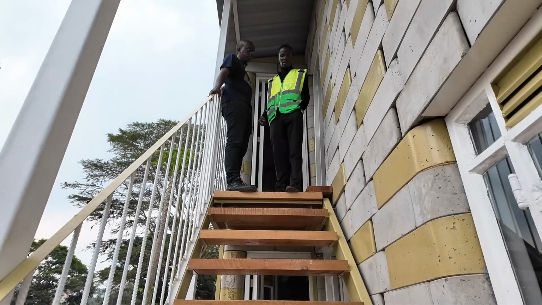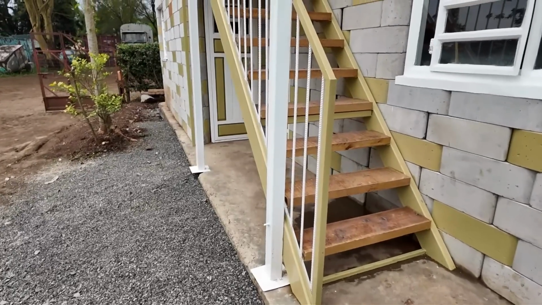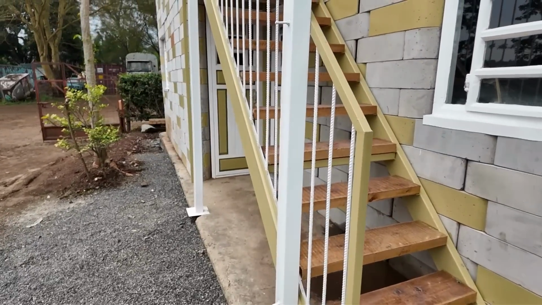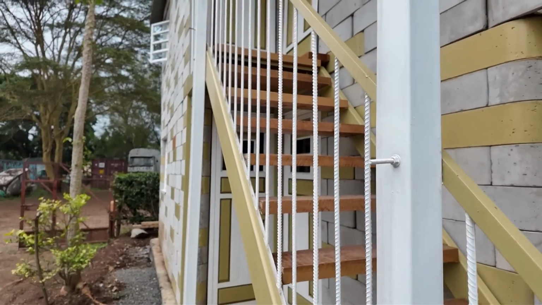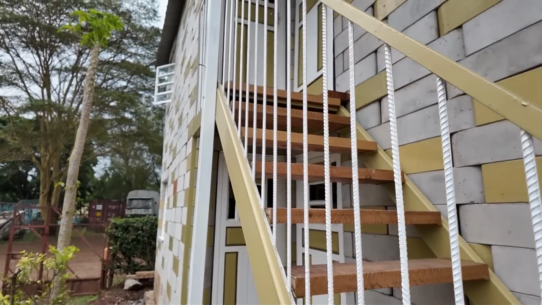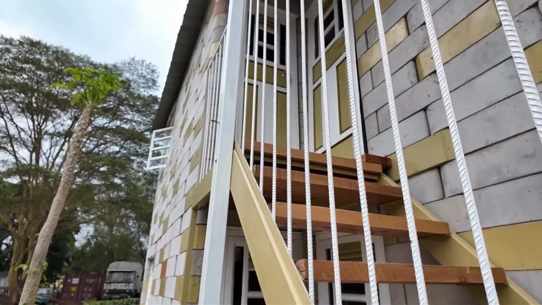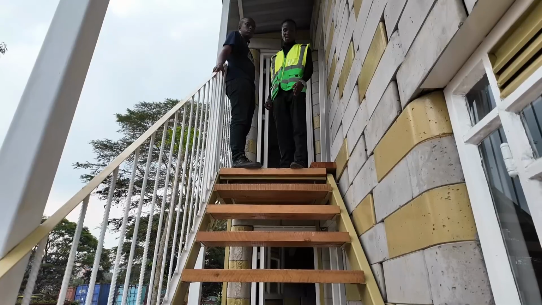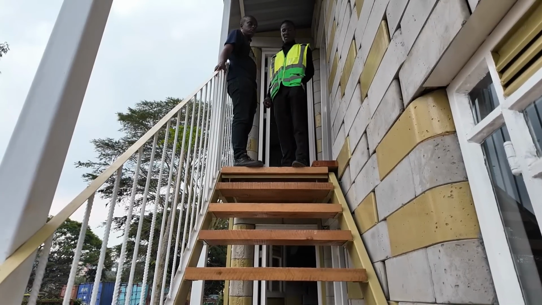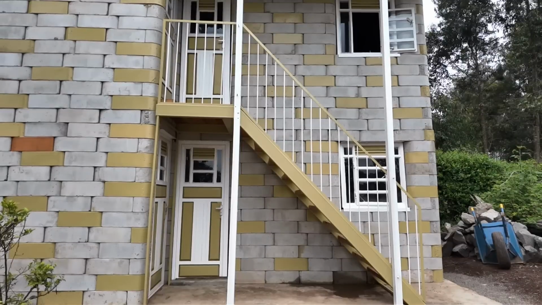Okay. This is a 1 meter staircase, that is in terms of its width. It's very independent from the structure itself. If you want to remove it, you can just unscrew it from the screws that are fixed onto the ring beam. And we achieved a very good cost for this timber and metal staircase of around 60,000 Kenya shillings, which is very affordable compared to a conventional, or rather a concrete staircase.